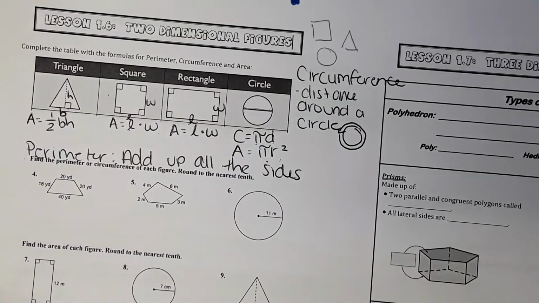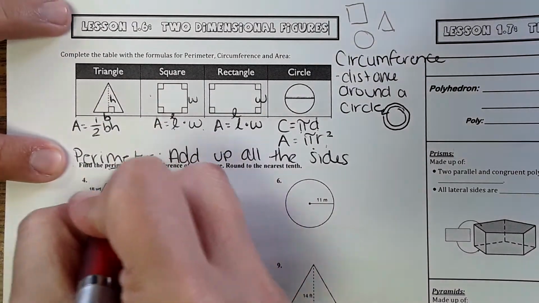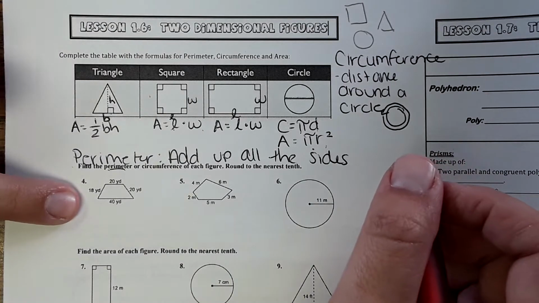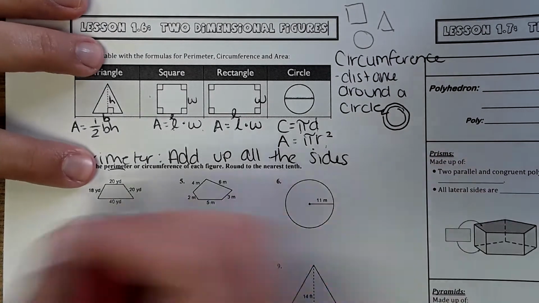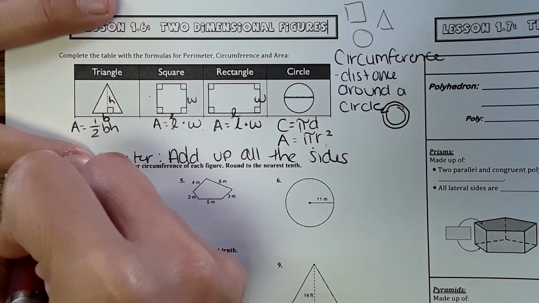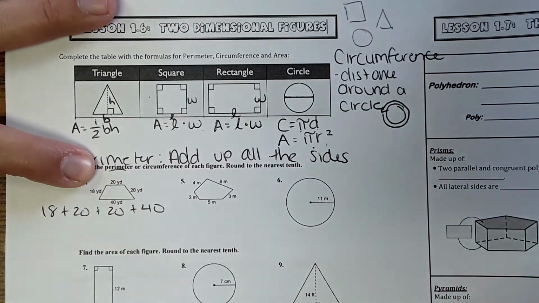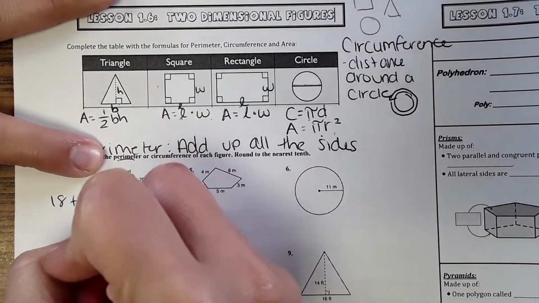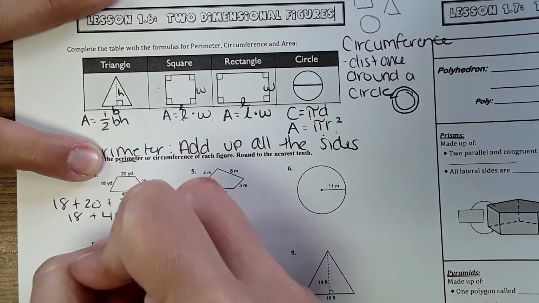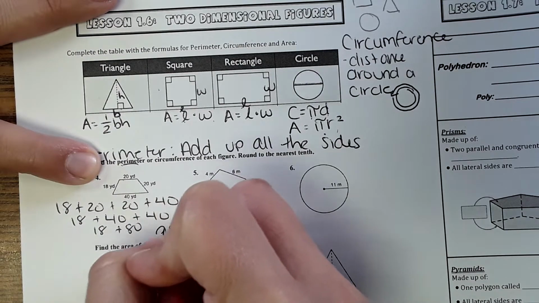Okay, now we're going to look at some practice problems. It says, find the perimeter or circumference of each figure. So perimeter is the distance around that shape. They labeled all the sides, which is nice, so all we have to do is add up these 4 numbers to find perimeter of this shape. So 18 plus 20 plus 20 plus 40. When you're adding, I usually do whatever I can do easily in my head first. And we get 98 yards.